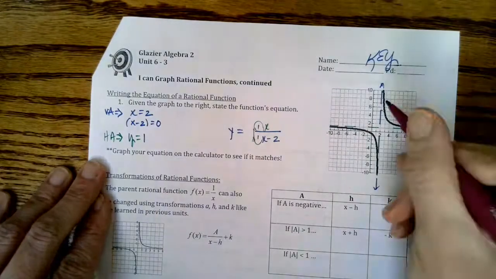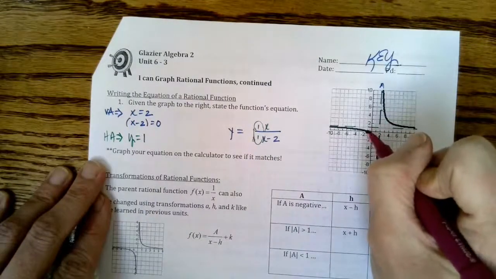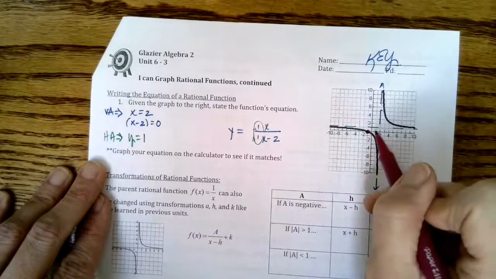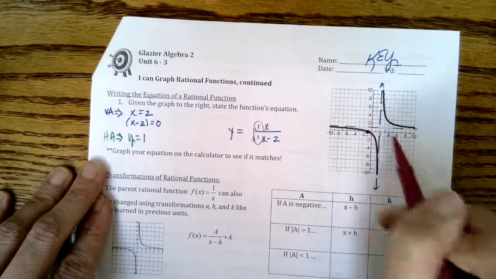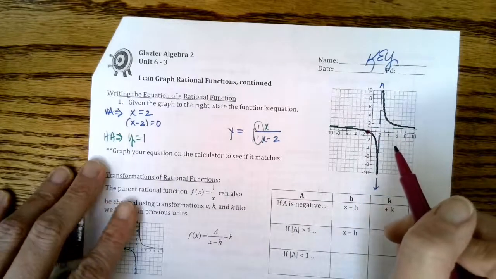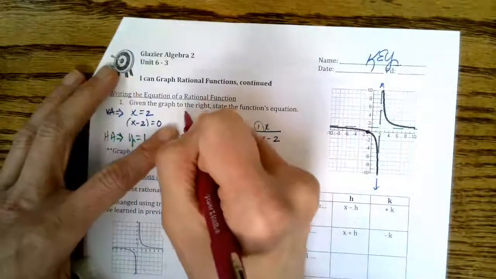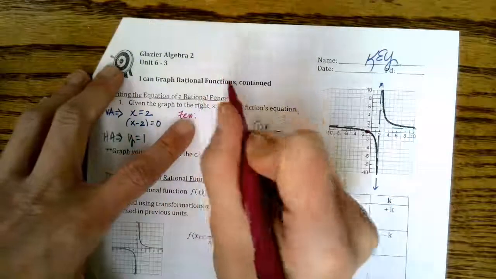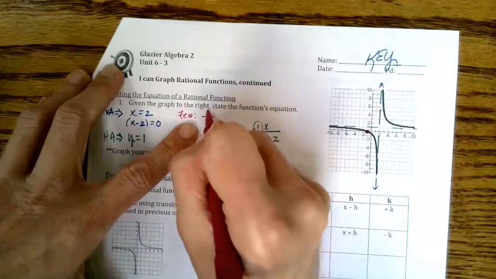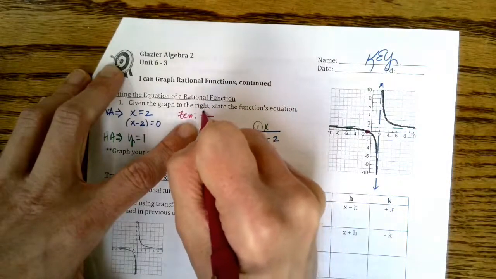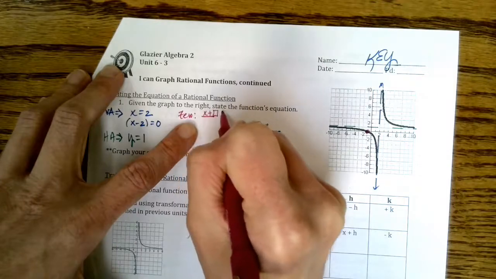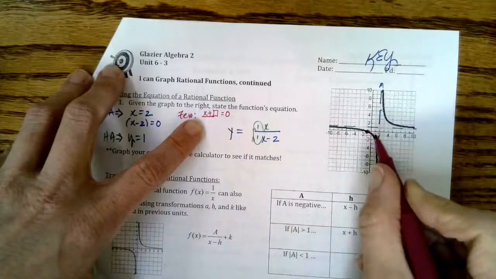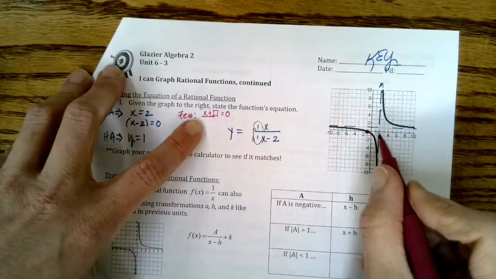Alright, so here's my next part of the conversation. I know that that numerator had an input of negative 1 that gave an output equal to 0. So what I have to remember is my 0, if I had an input of negative 1, that meant that x plus some number was equal to 0 at that number, right?